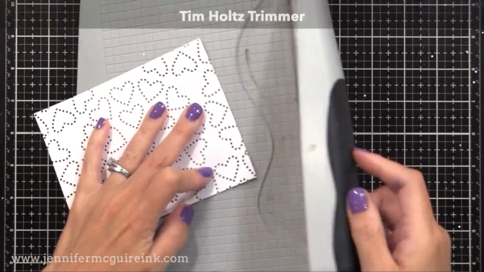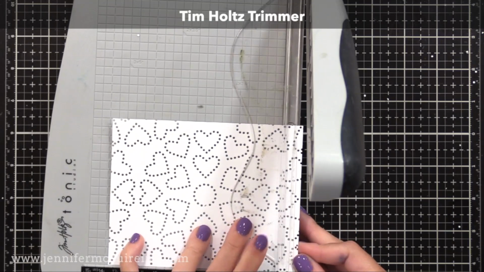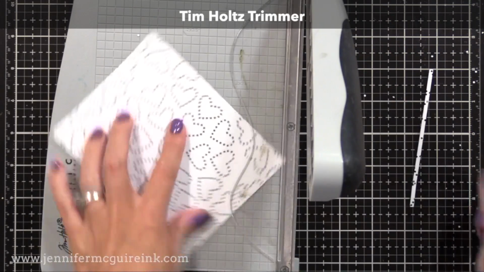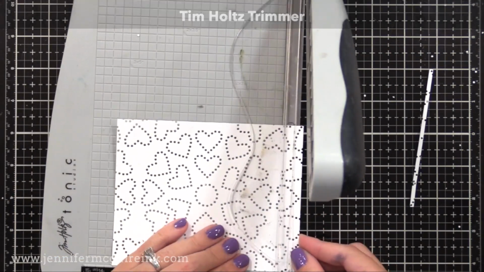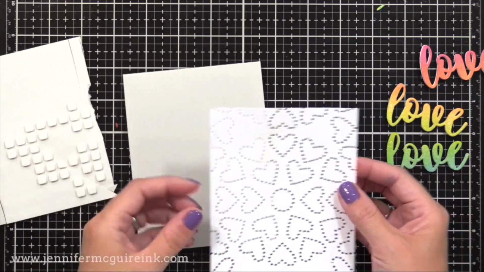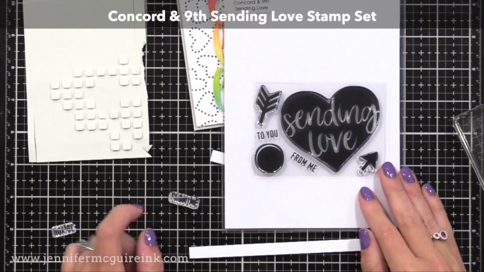Once I'm done, I poked out all the tiny little holes, and then I decided to trim my background down to about 4 by 5 1/4. I'll add this onto a Simon Says Stamp fog note card that I created that is 4 1/4 by 5.5. I put little foam squares on the back of this and added it to our note card.